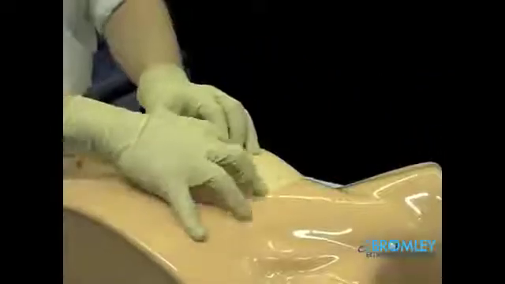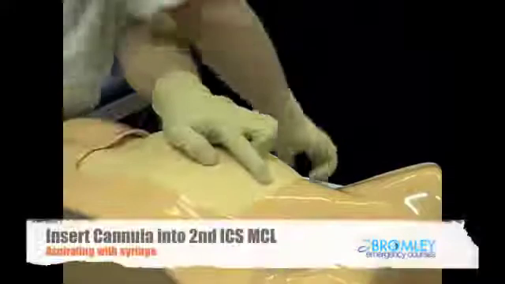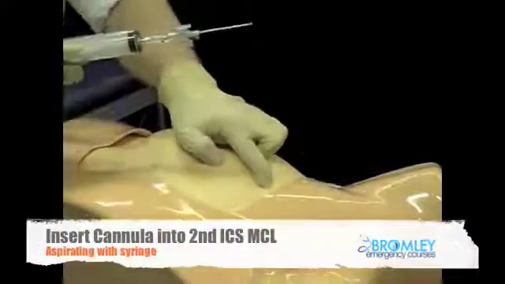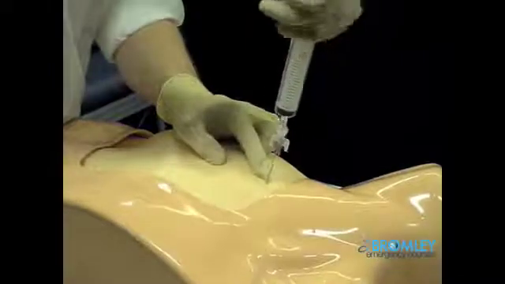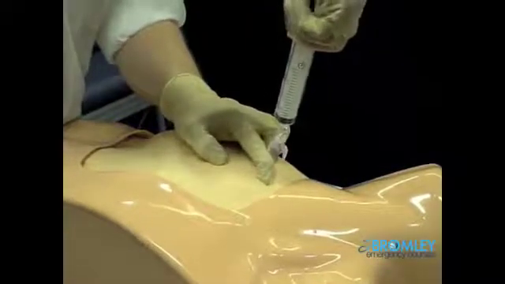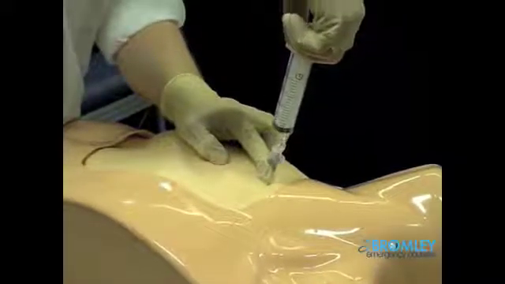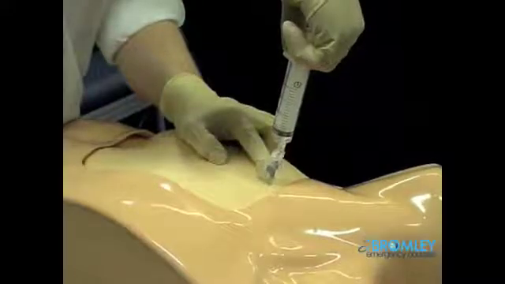Having given your local anaesthetic a good period of time to take effect, re-identify your anatomy and insert a large bore cannula into the second intercostal space, mid-clavicular line. When the cannula is in the correct location, air will be able to be aspirated freely.